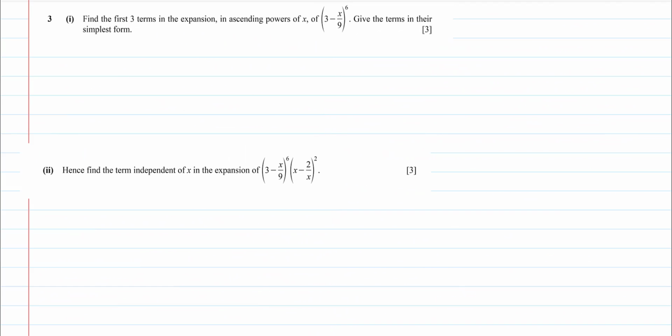Question 3, part 1. We need to find the first three terms in the expansion of this expression in ascending powers of x. So we're going to use the binomial theorem to help us solve this problem. And because we want it in ascending powers of x, we're going to start like this.